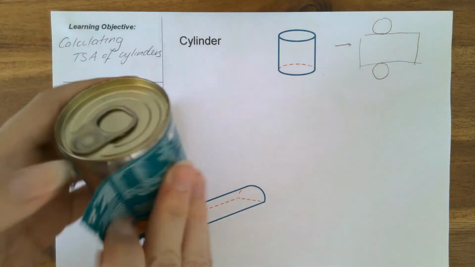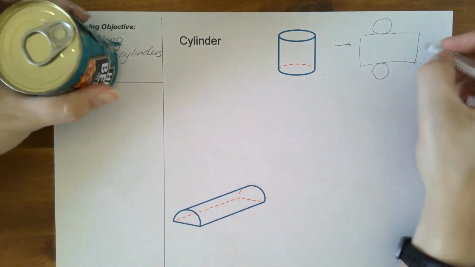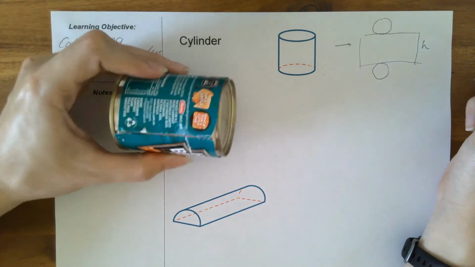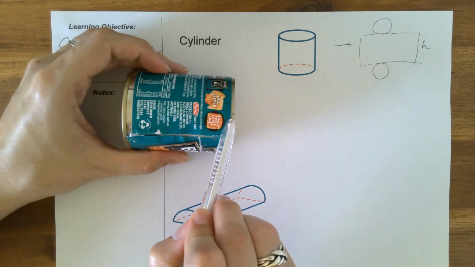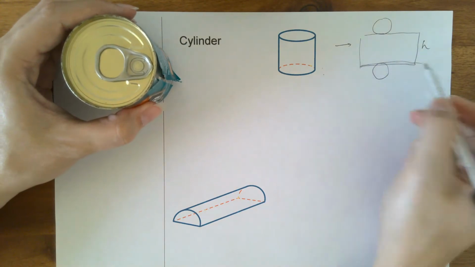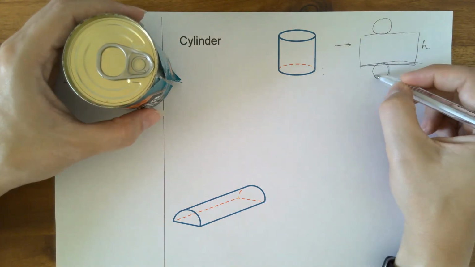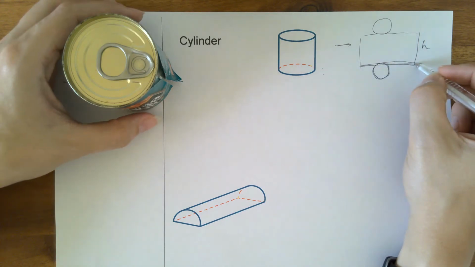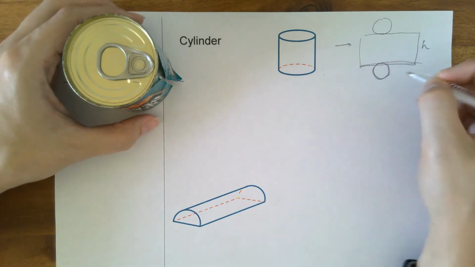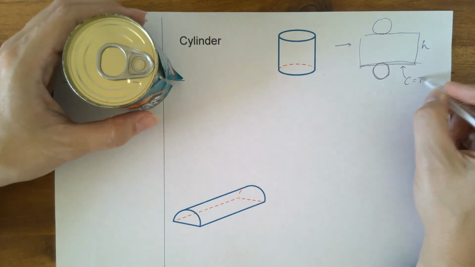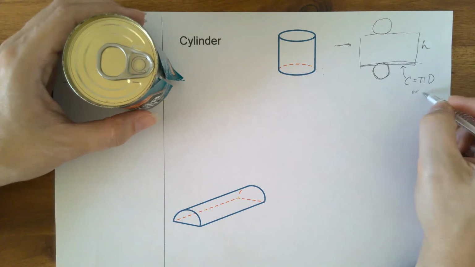The rectangle is made of two dimensions. This one is the height of the tin, right? How high it stands, from circle end to circle end. This bit here though, the length of the label, is actually wrapping around this whole circle. So the length of this label is the same as the circumference of this circle. And we know that this circle's circumference equals pi d or 2 pi r.